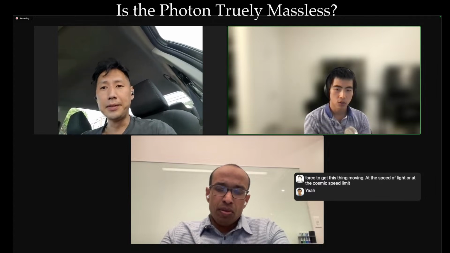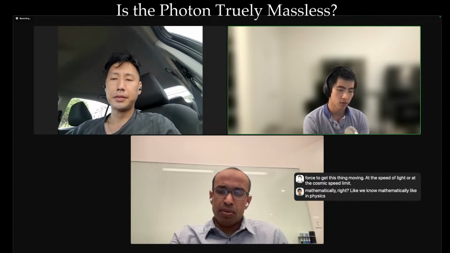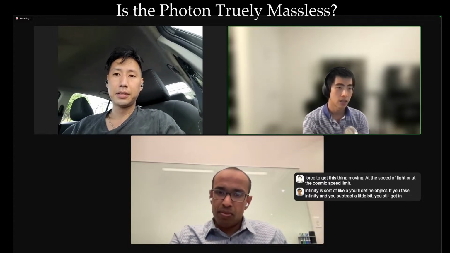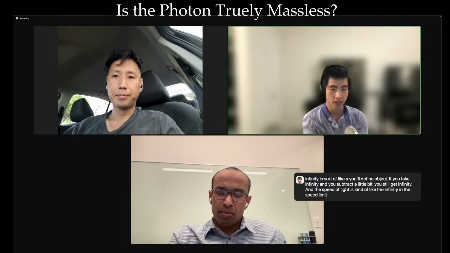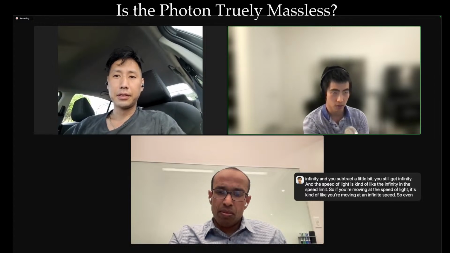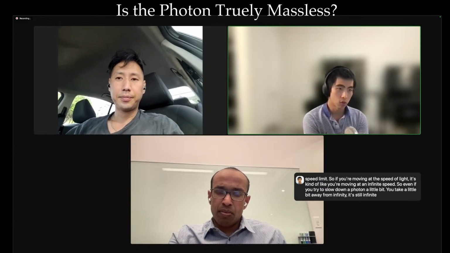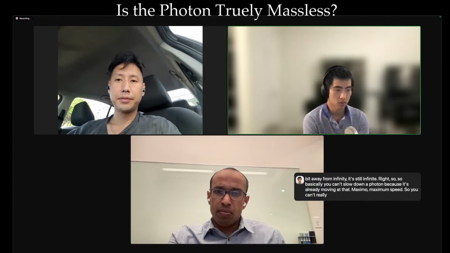I think there's also another way to think about it mathematically, right? We know mathematically infinity is sort of like an ill-defined object. If you take infinity and you subtract a little bit, you still get infinity. And the speed of light is kind of like the infinity in the speed limit. So if you're moving at the speed of light, it's kind of like you're moving at an infinite speed. So even if you try to slow down a photon a little bit, you take a little bit away from infinity, it's still infinite, right? So basically you can't slow down a photon because it's already moving at that maximal speed. That's another way to think about it.